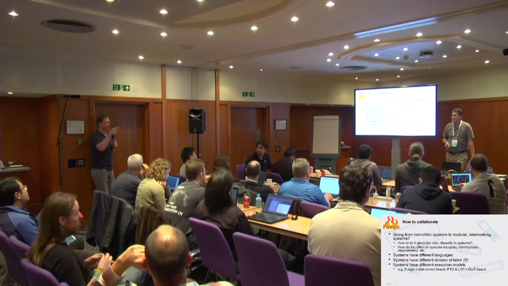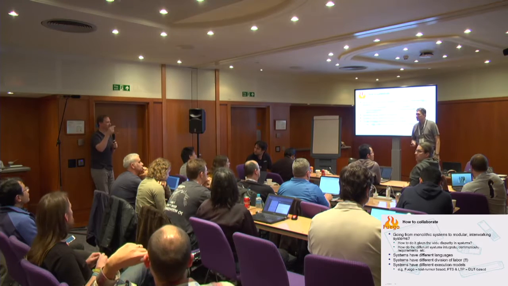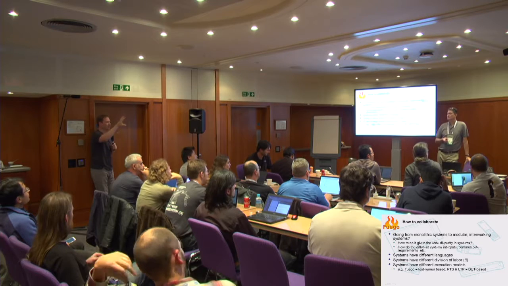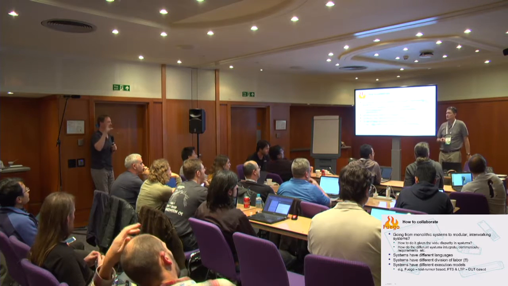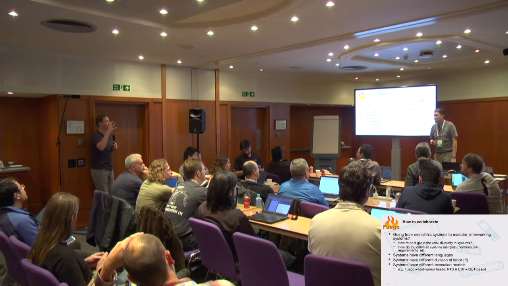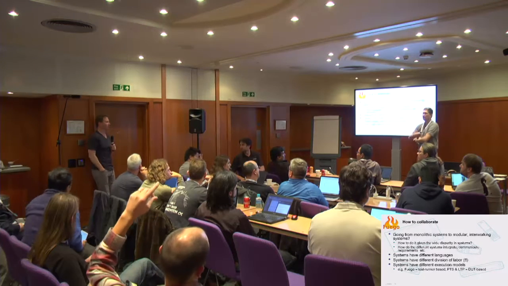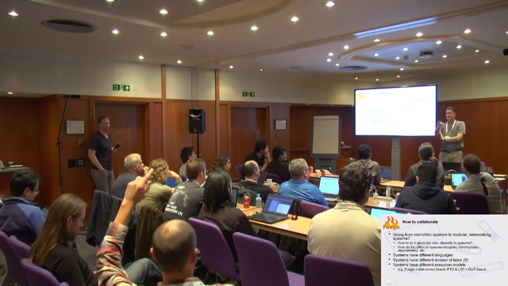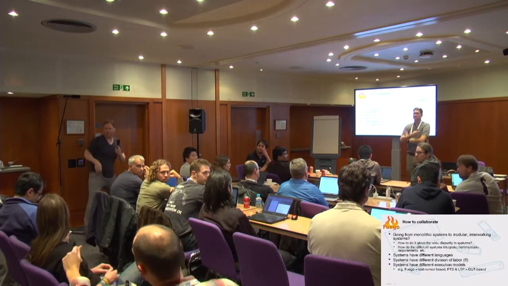I think this diagram was also done with the intention of making us start to think of all the large colored blocks as conceptually separate software projects with different interfaces. If they're all together in one big blob, then they're not going to be reusable by each other. Right? So are there any other questions? Yes, go ahead, microphone.